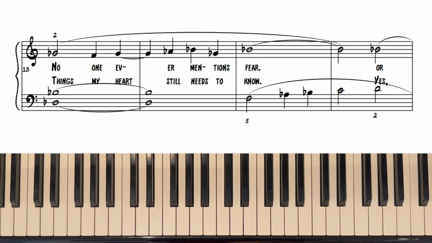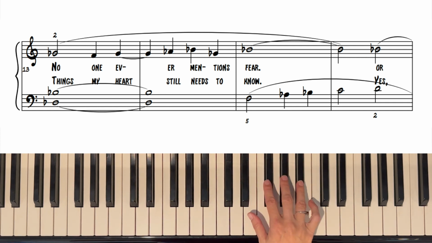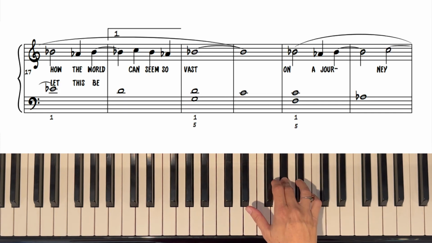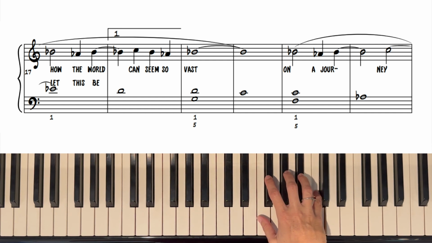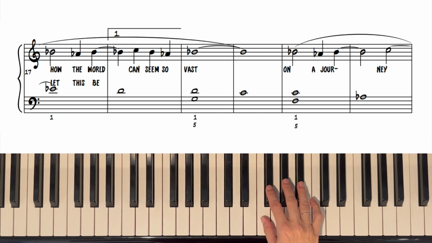All right, now we're going into the second page of the piece. We have that B flat again at the end of the very first page, and then we go, "how the world can seem so vast." Again, lots of flats to think about there. So you have your B flat, your A flat, and then you're going to sneak up to C natural with finger 5 on the word "can." "Can seem so vast." So watch me play from "or."